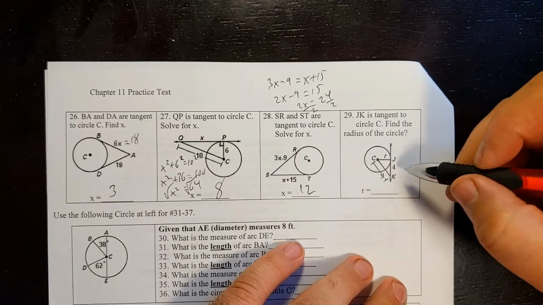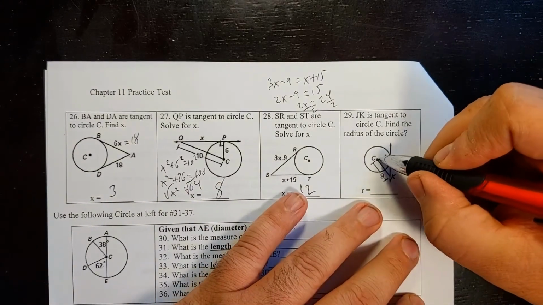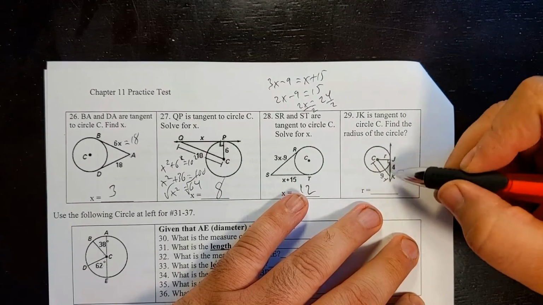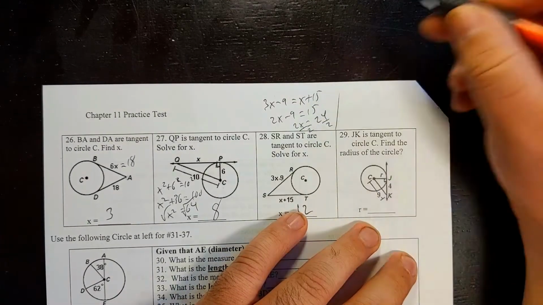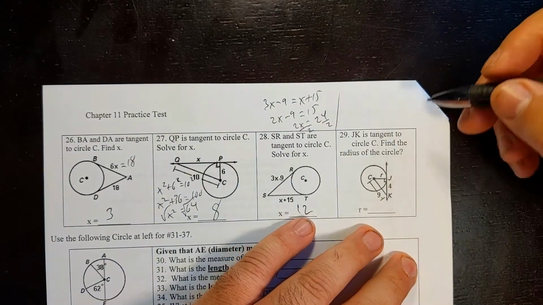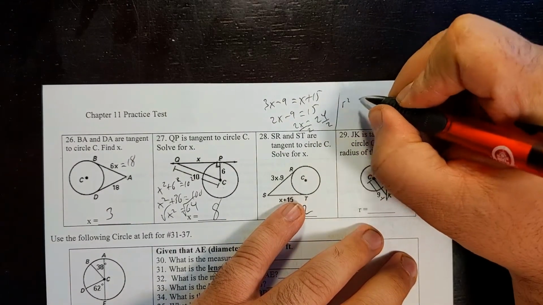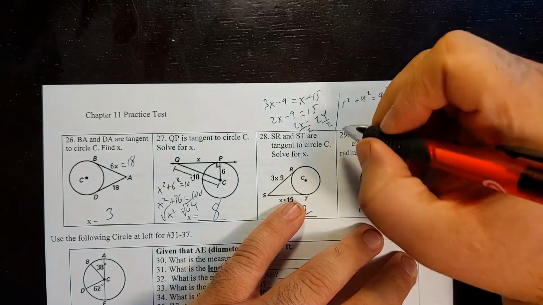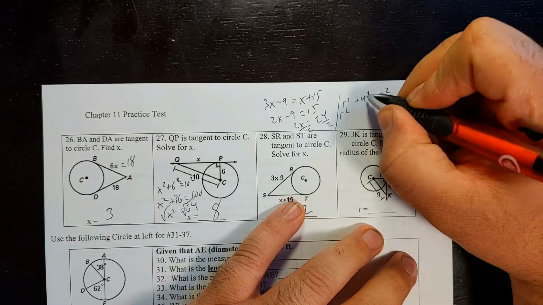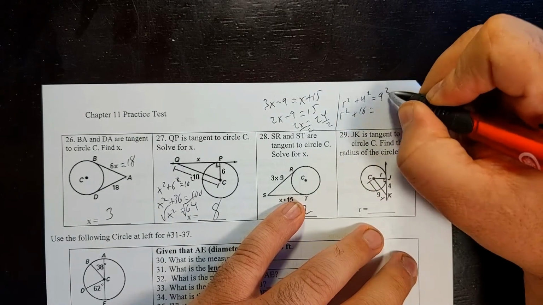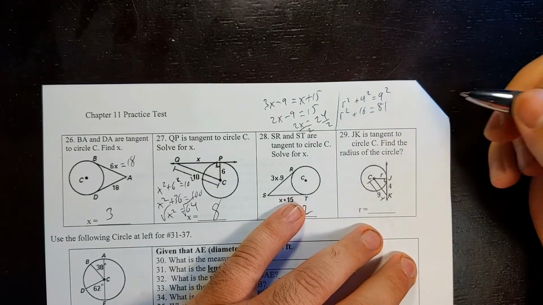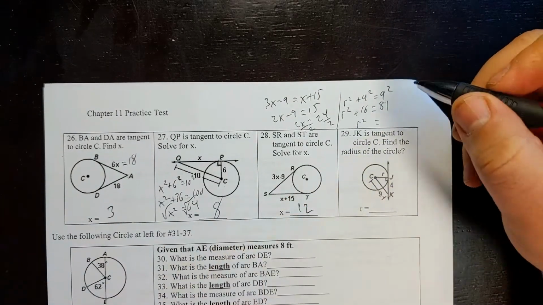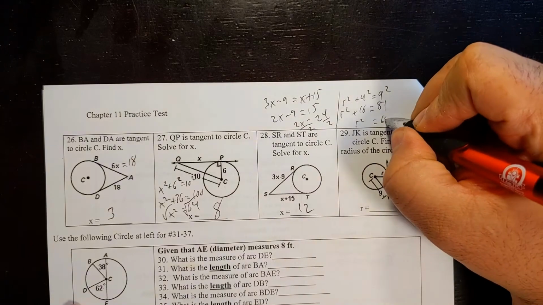29. This one is like number 27. Again, we have the radius, we have a tangent line, and a point of tangency. If it's a right triangle, you can use the Pythagorean theorem. Again, I'm writing the work up here on top because there's very little room in the box. So it's going to be r squared plus 4 squared equals 9 squared. And then 4 squared is 16. 9 squared is 81. 81 minus 16 is 65.